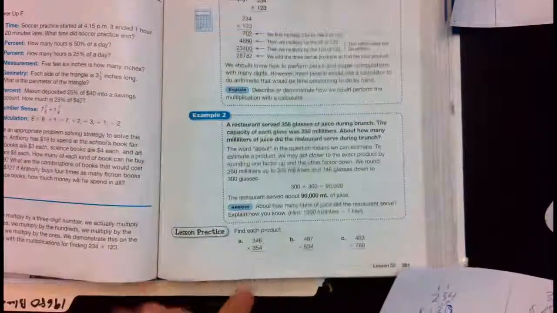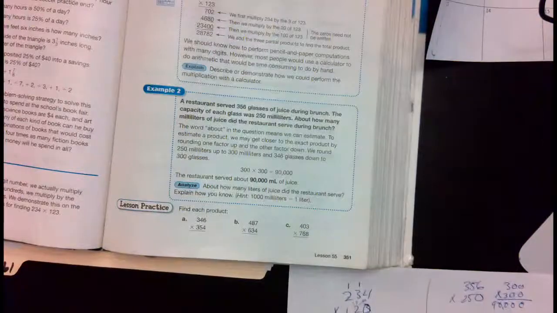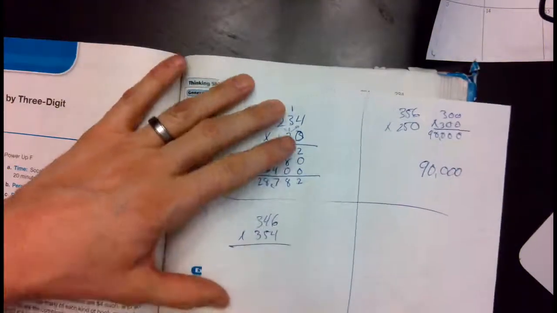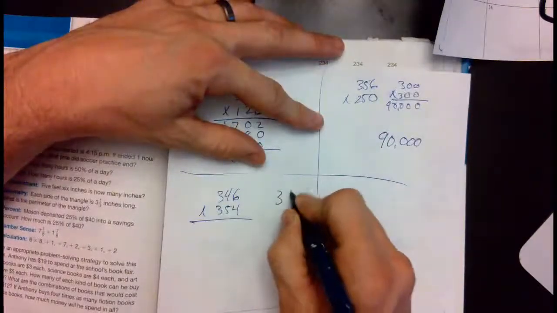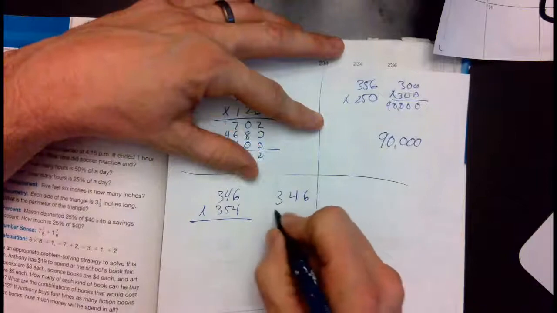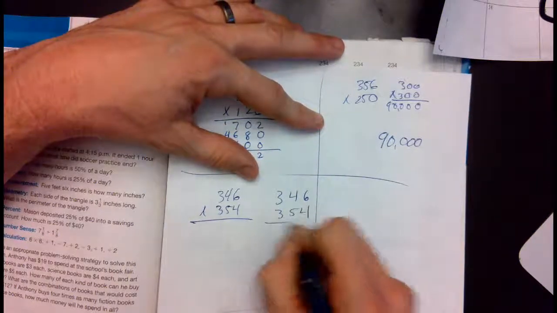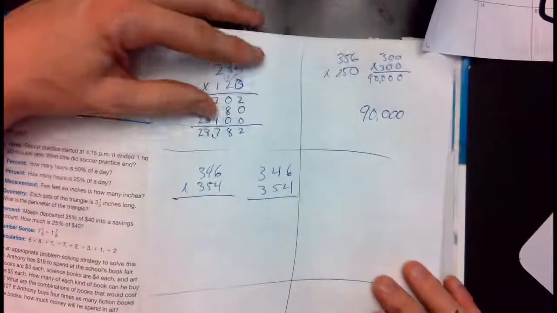All right, we won't have many problems like this second one, so let's get to work on these. A, it says 346 times 354. Now keep them nice and lined up, nice and clean. If you have to, maybe write them a little bit bigger, 346 with a little more space in there so that you can really see what you're doing. Keep everything underneath them nice and straight.